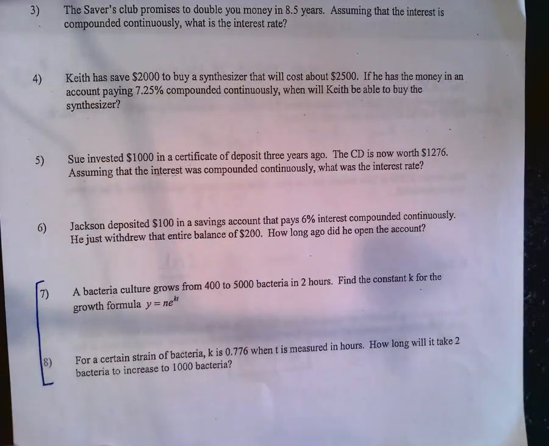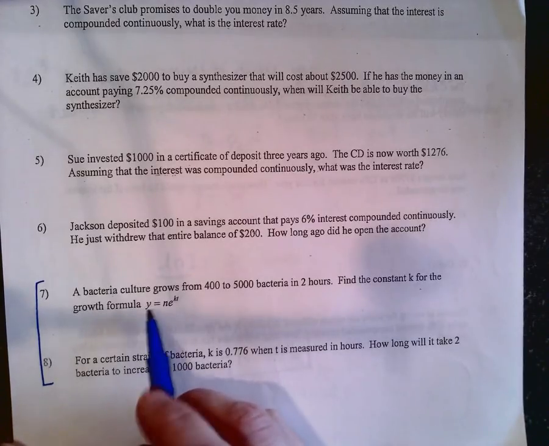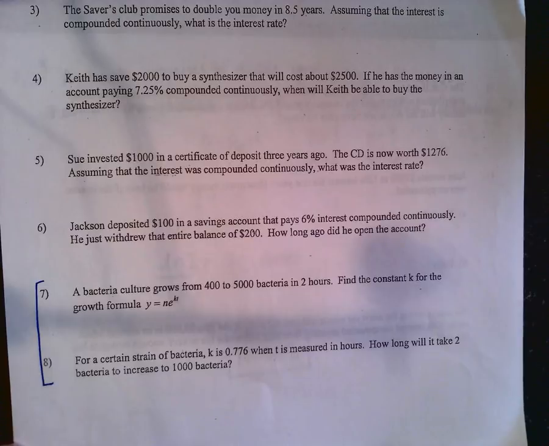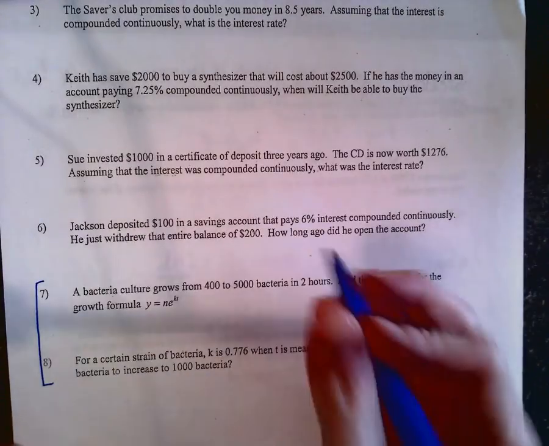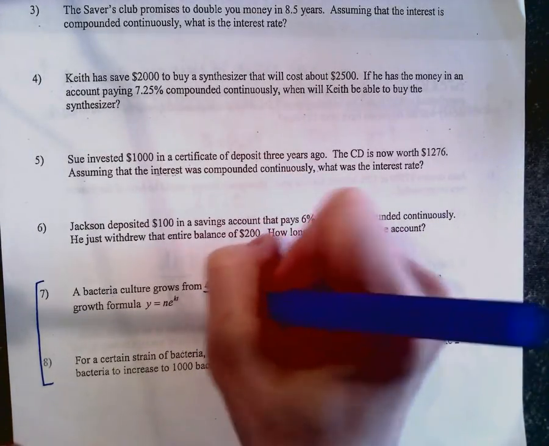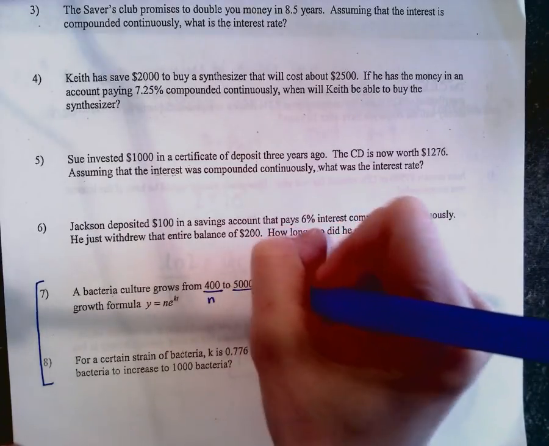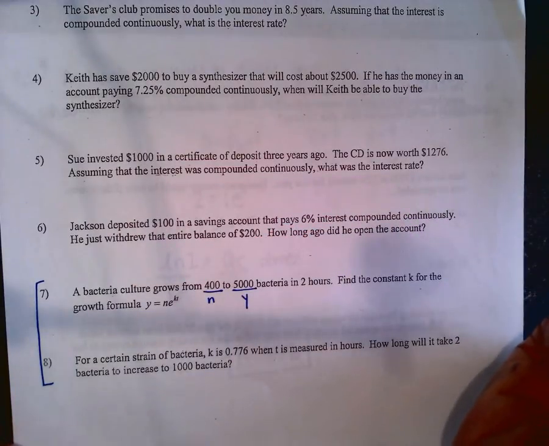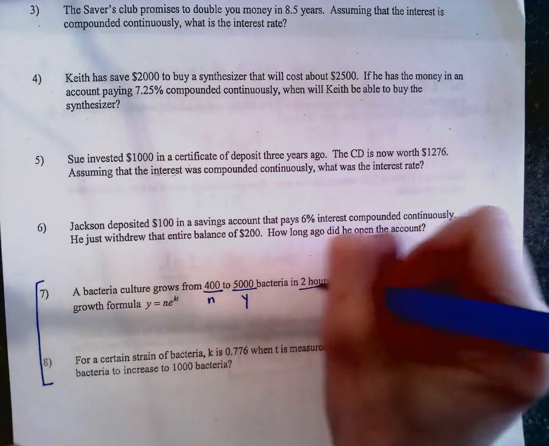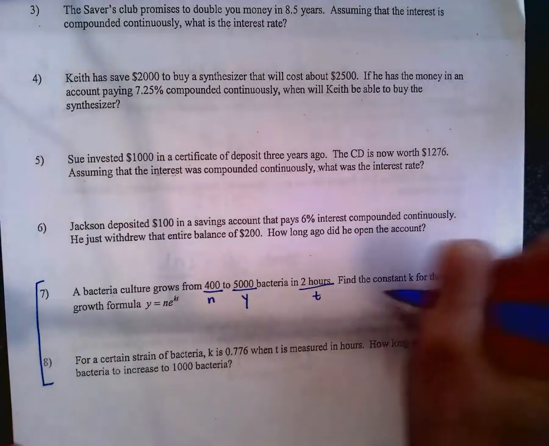For 7 and 8, the only thing different is that you're using different variables. So the formula here is y equals N e to the kt, but it works the exact same way. So N is the number you start with, the y would be the number you end with, and the 2 hours, we'll use that for our time, and it says find the constant k.